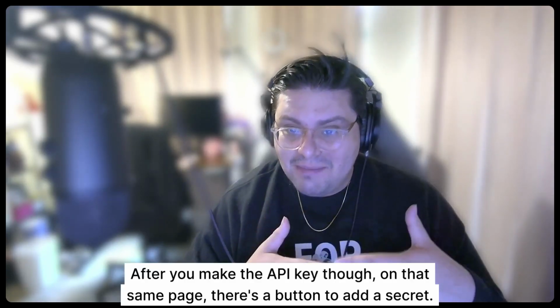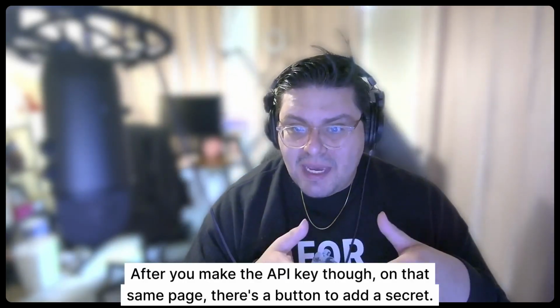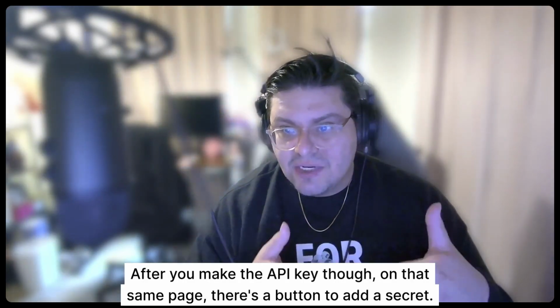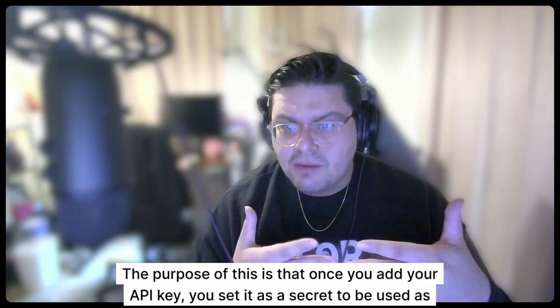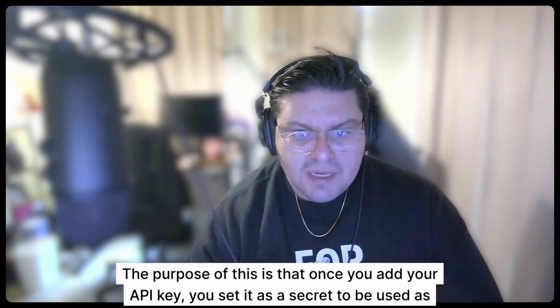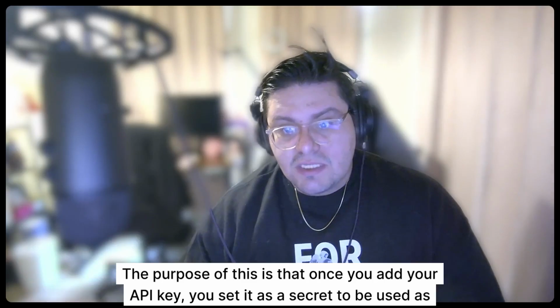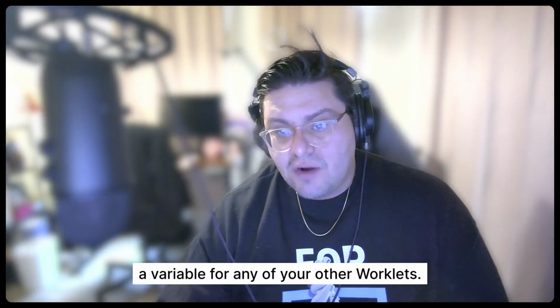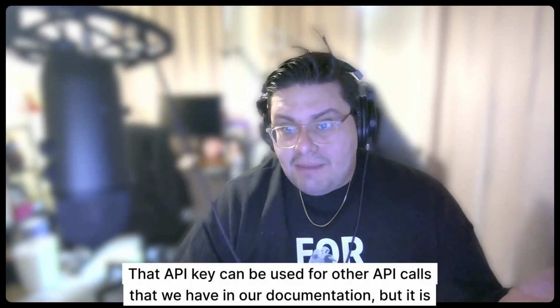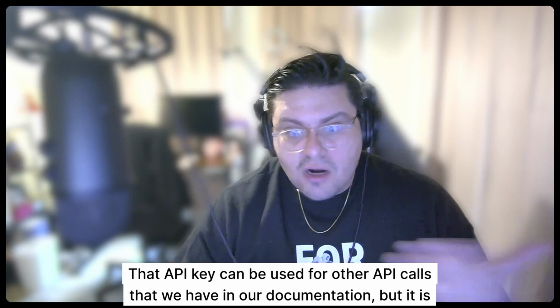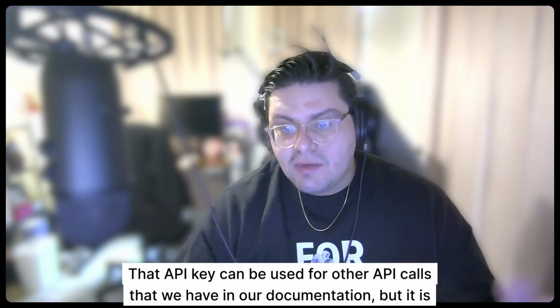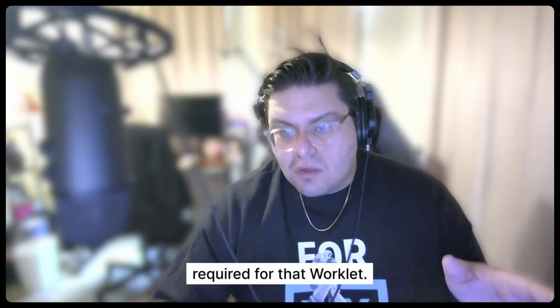After you make the API key, on that same page, there's a button to add a secret. The purpose of this is that once you add your API key, you set it as a secret to be used as a variable for any of your other worklets. That API key can be used for other API calls that we have in our documentation, but it is required for that worklet.